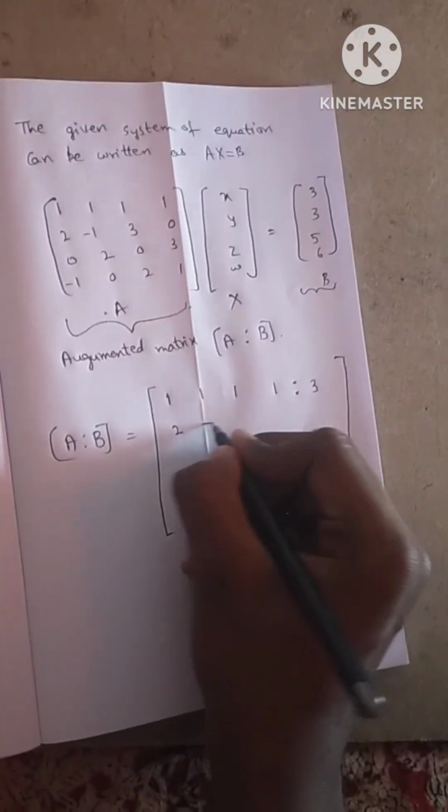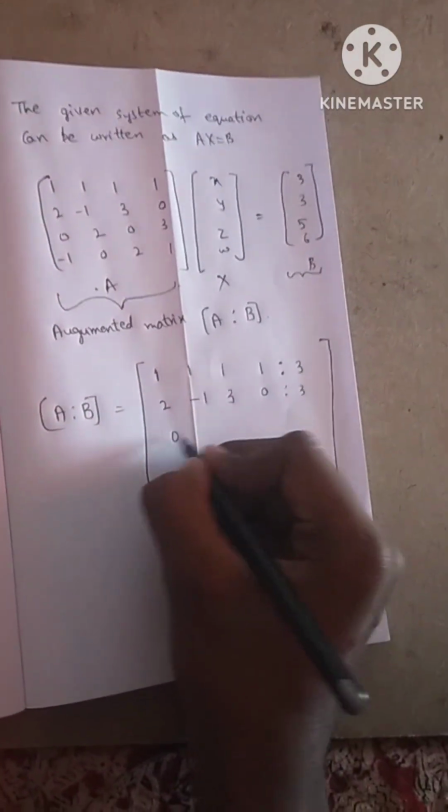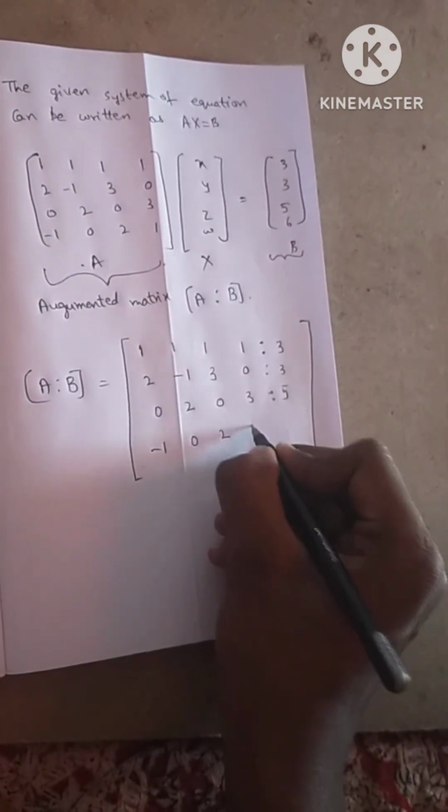Next 2 minus 1 3 0 partition 3. Next 0 2 0 3 partition 5. Next minus 1 0 2 1 partition 6.